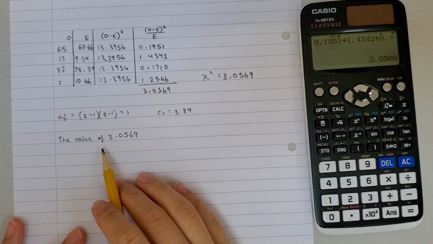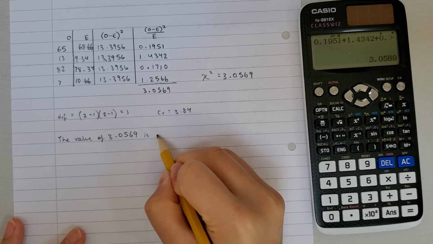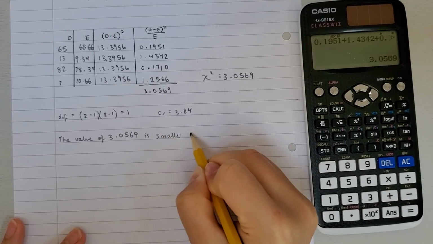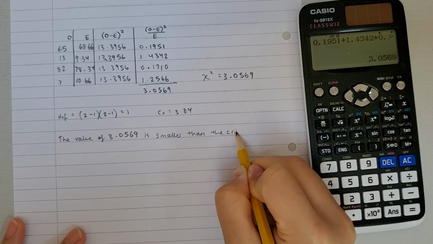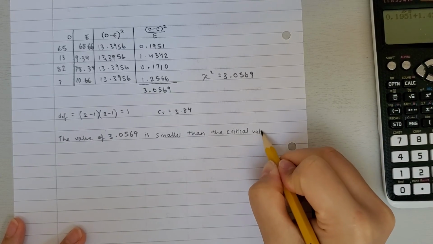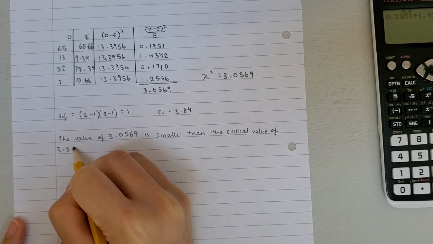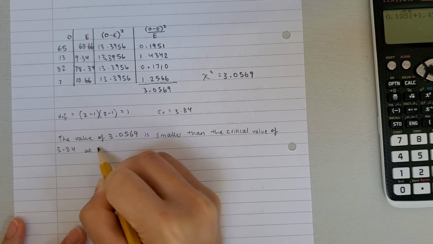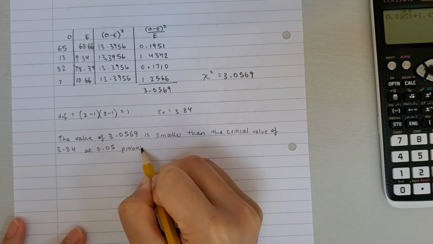The value of 3.0569 is smaller than the critical value of 3.84 at 0.05 probability.